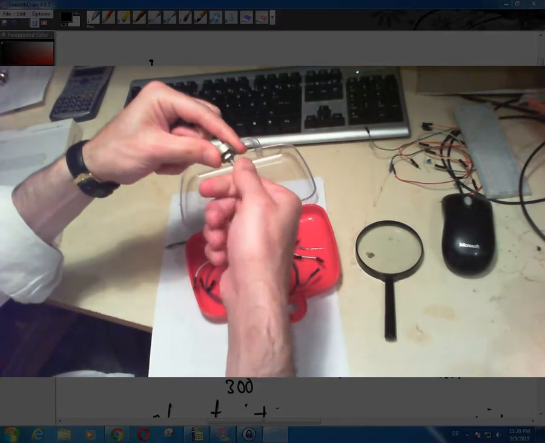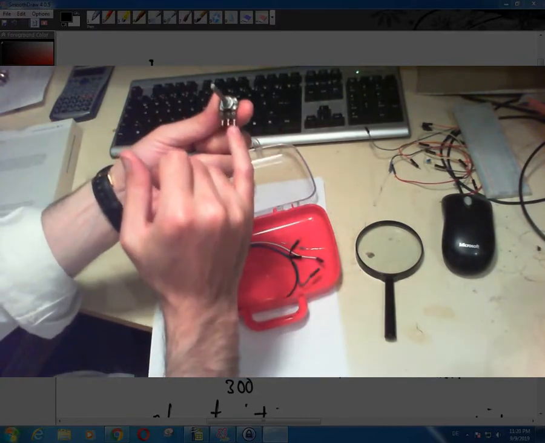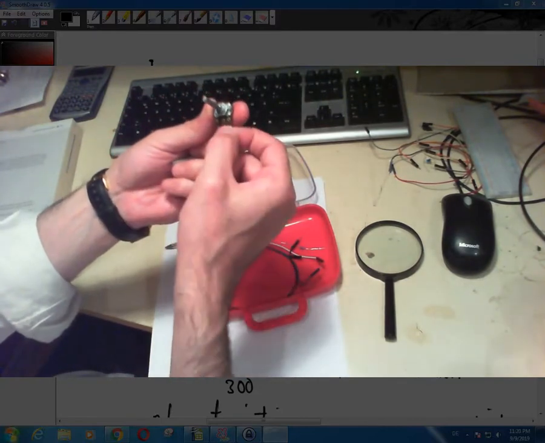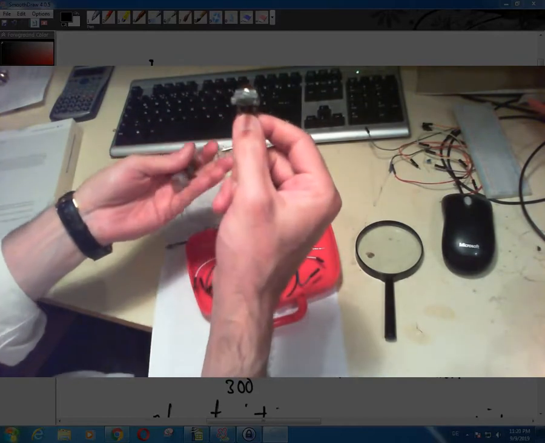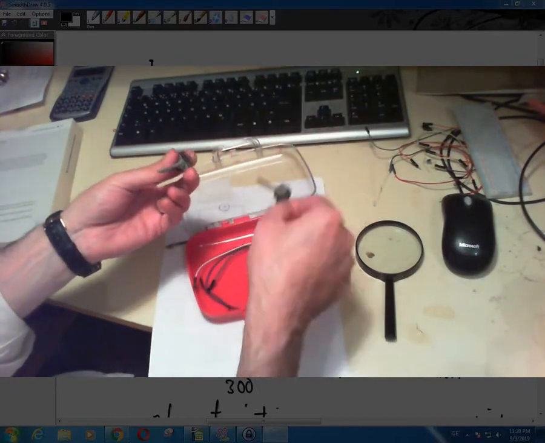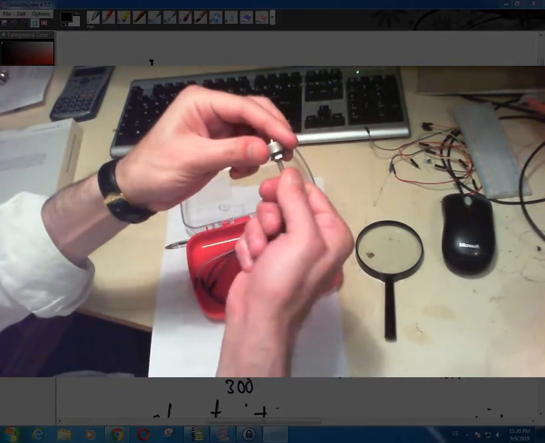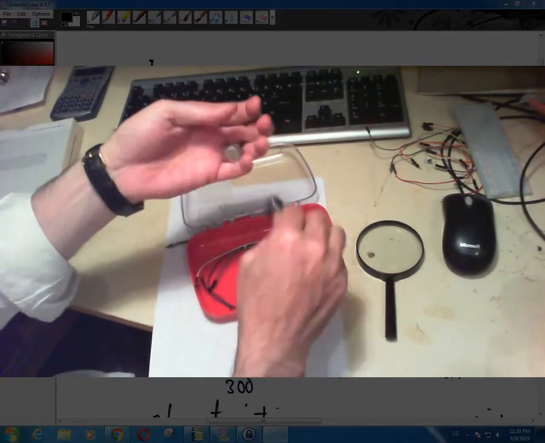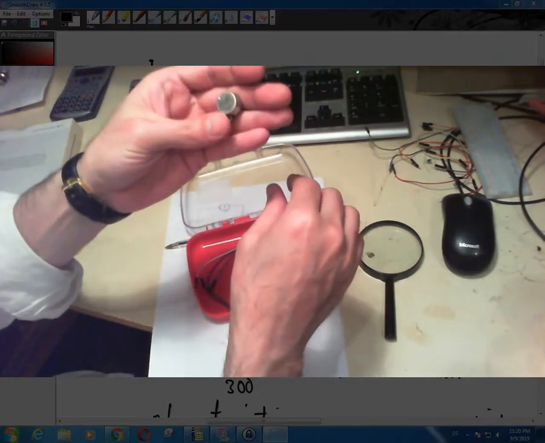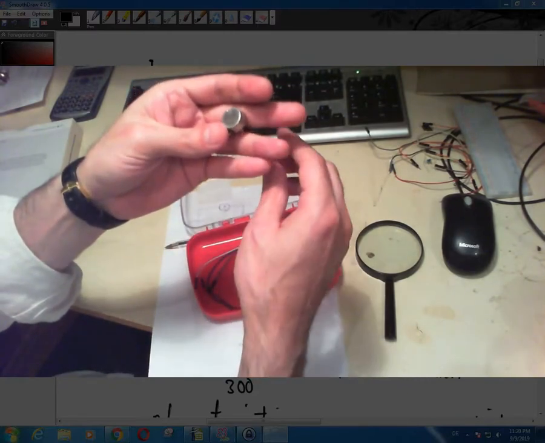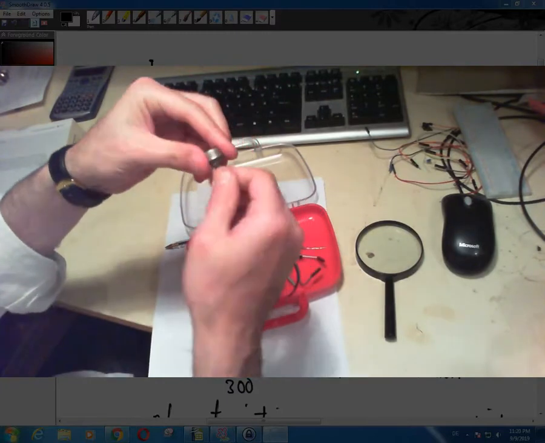Based on how you turn it, the resistance between these leads is going to change. I'm going to show you how one of these works. And this is a 10 kilo ohm potentiometer.